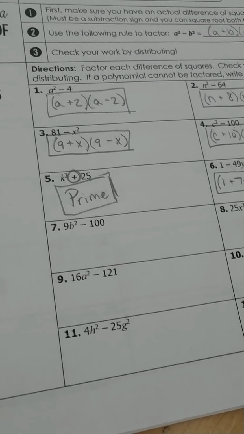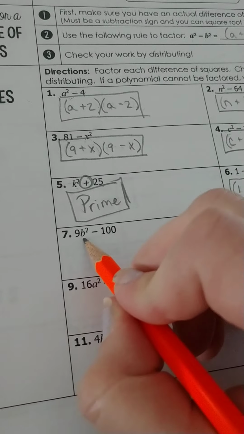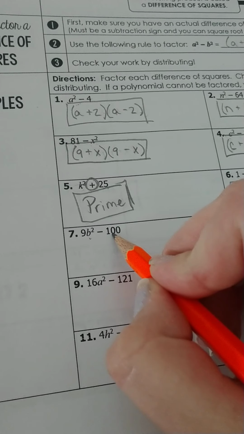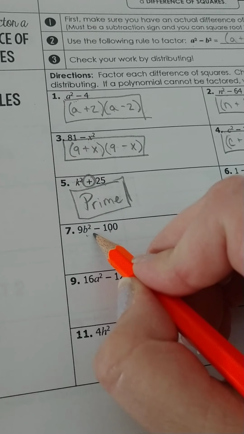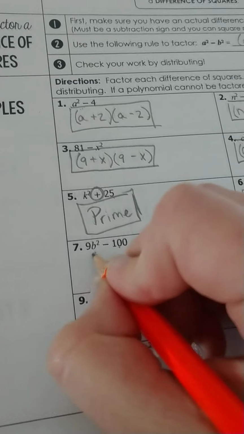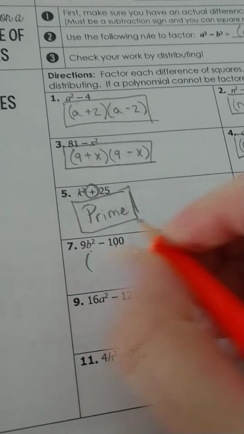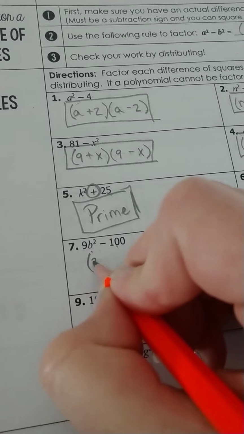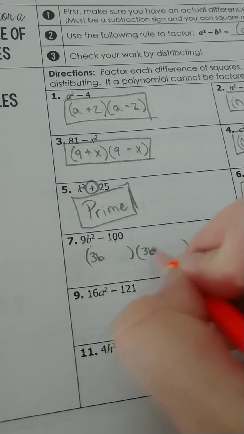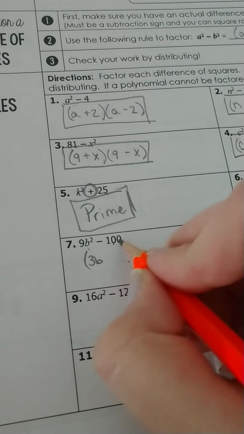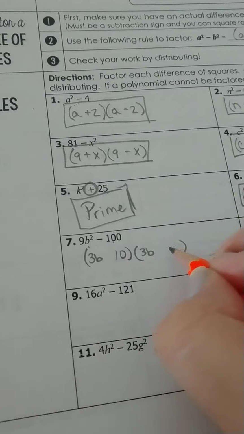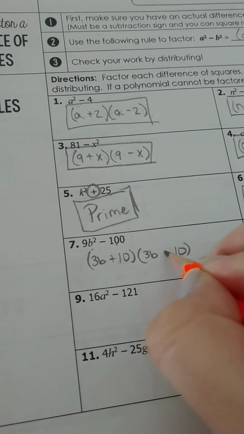So number 7, perfect square? Yes. Perfect square? Yes. Subtraction sign? Yes. So 2 sets of parentheses. 9b squared becomes 3b and 3b. 100 becomes 10 and 10. Got to have that plus sign and that minus sign.